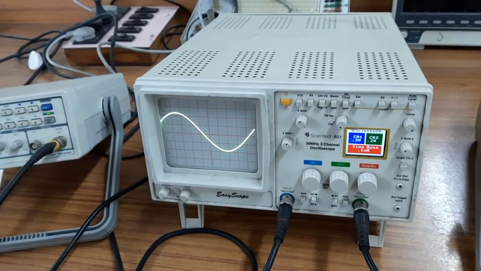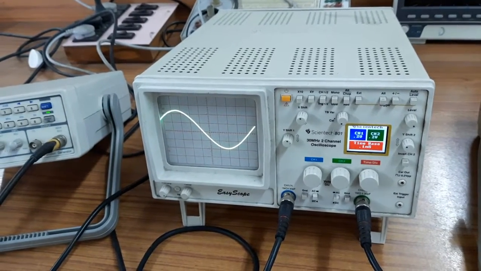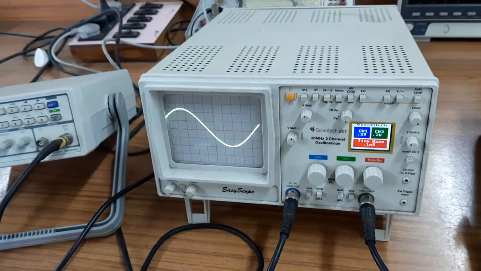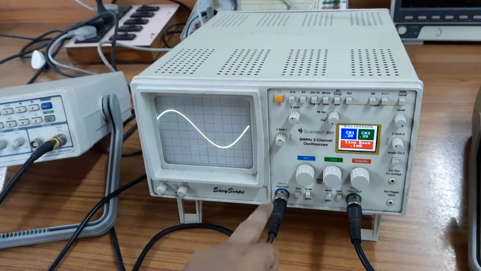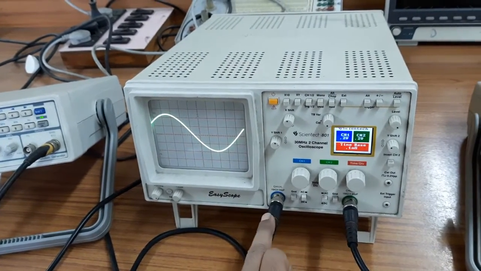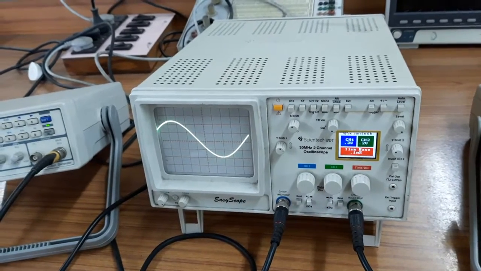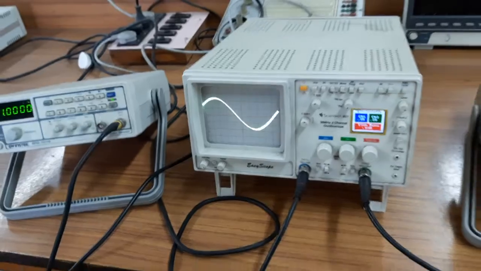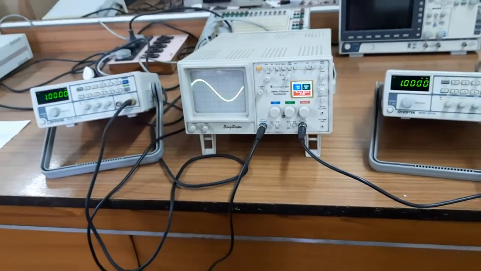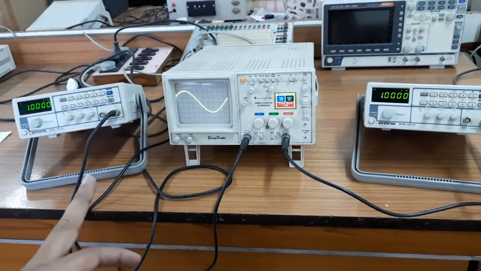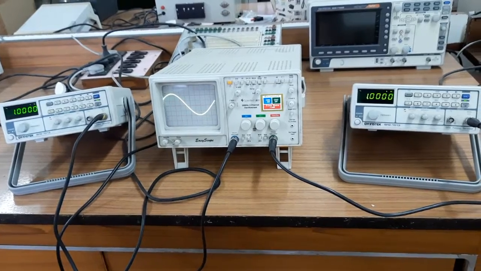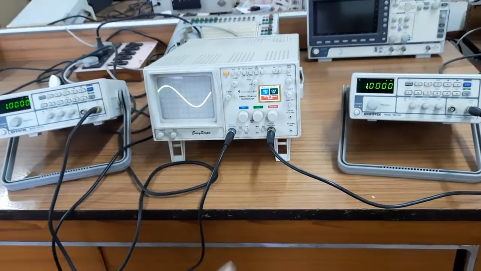Now the next part is the Lissajous figure. So what is a Lissajous figure? When two separate signals are applied in X and Y, that means channel 1 and channel 2 of a CRO, then by superimposing these two signals we can obtain some figures on the screen. That is called a Lissajous figure. So better we get a Lissajous figure first.